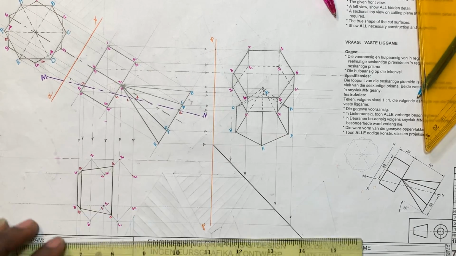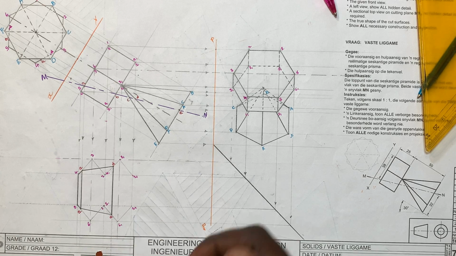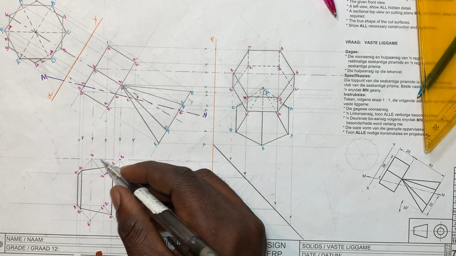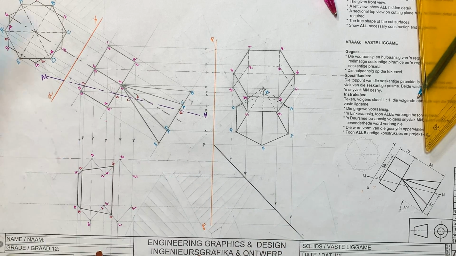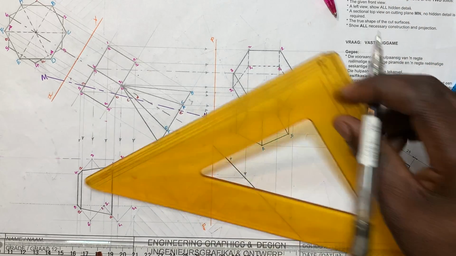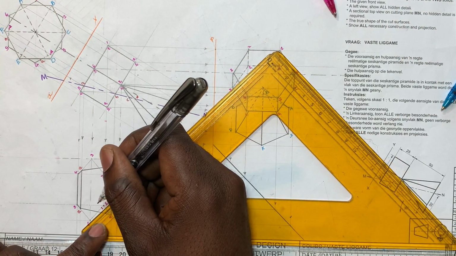Okay, let's say this is what is going to be in sectioning. Only this part is going to be in sectioning. So all of this is going to go out with an offcut. So we can section it. It's going to be hashed here.